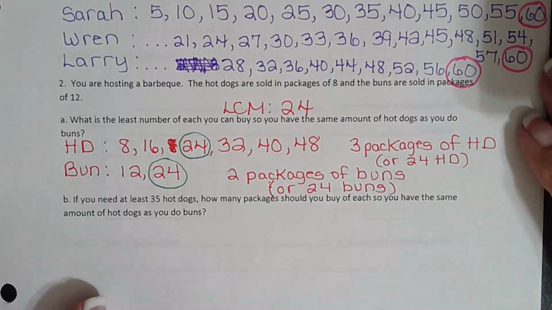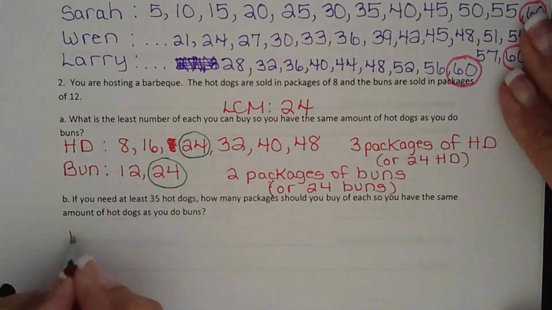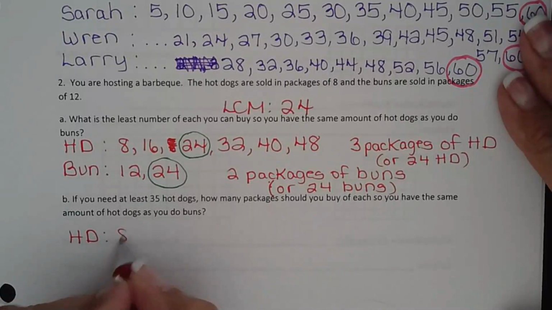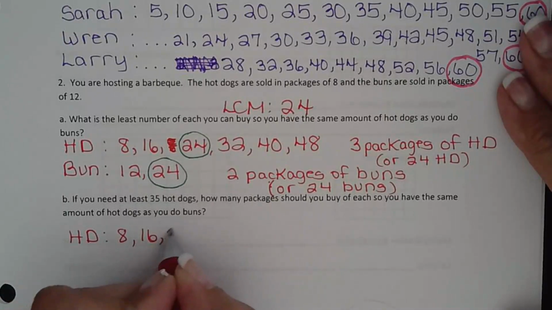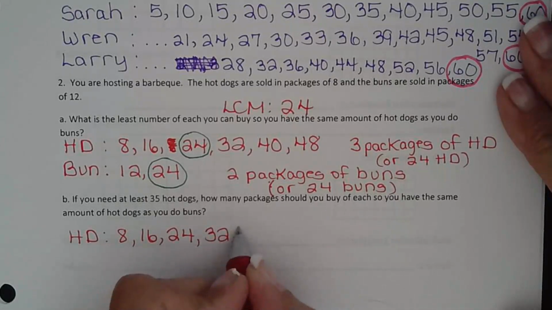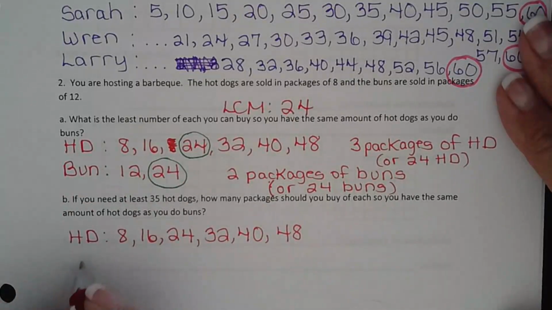If I need at least 35 hot dogs, how many packages should you buy of each then? So let's just bring our list down here, and we have to go past 35. So 8, 16, 24, 32, 40, 48, and we're going to have to bring this one out some more.